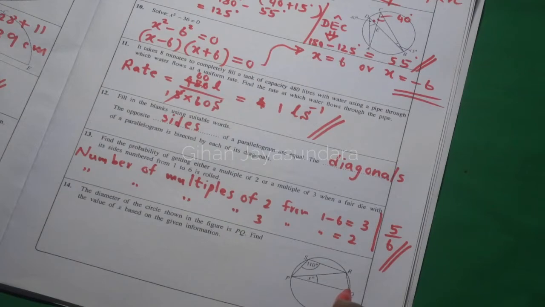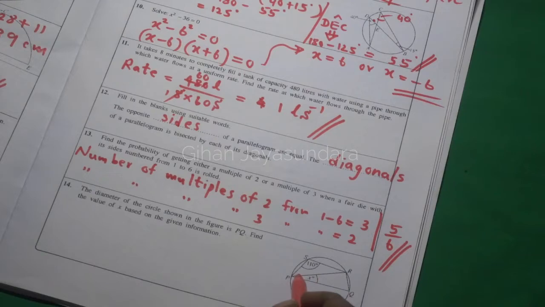So okay, x plus 55. As this is 110, this should be 55, the half of it, and the diameter creates a right angle on the circle, right?